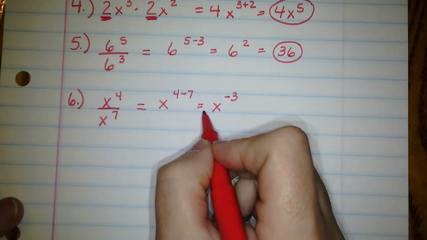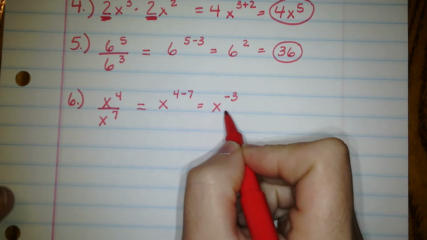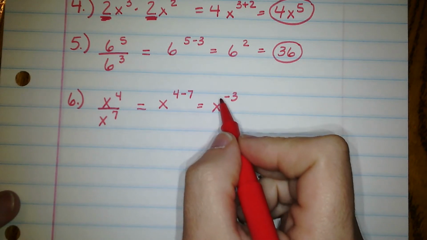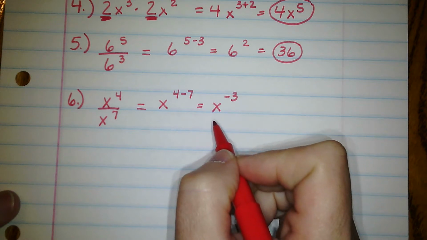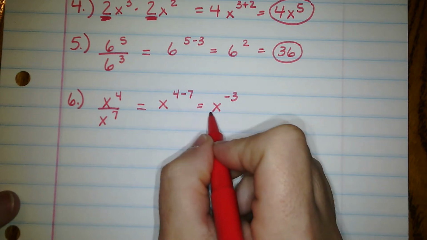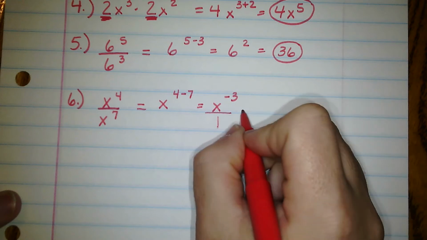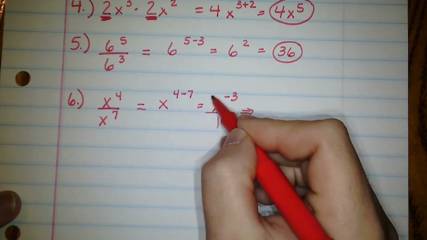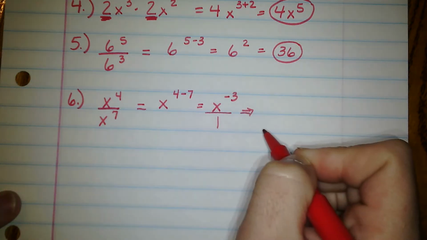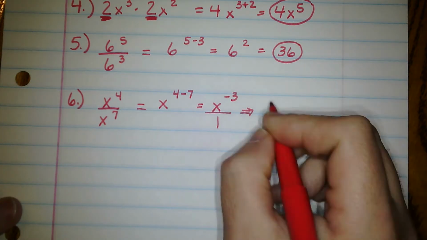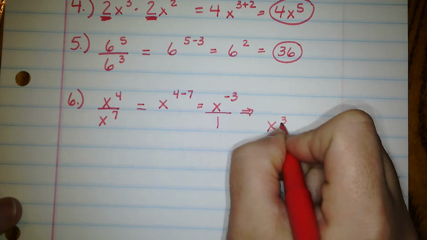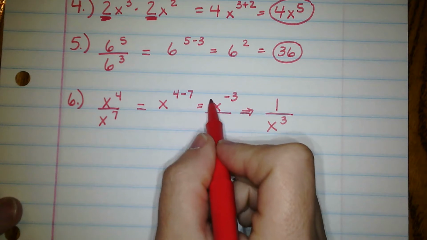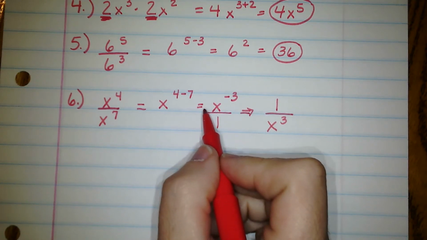Now, with a negative exponent, what that literally means is that it needs to change position from the numerator to the denominator. So right now it's in the numerator because I can put this over 1. So what's going to happen is I'm going to shift this term with a negative exponent into the denominator and turn it to a positive exponent. So that's going to make x to the 3rd on the bottom and a 1 on top. And that's because there's really truly a 1 out in front of this x to the negative 3.